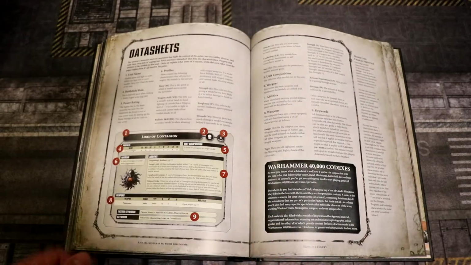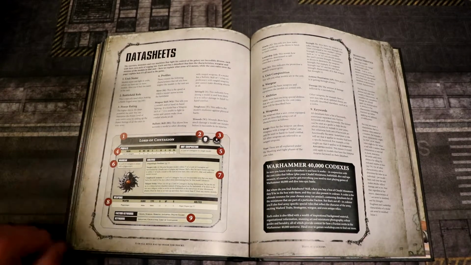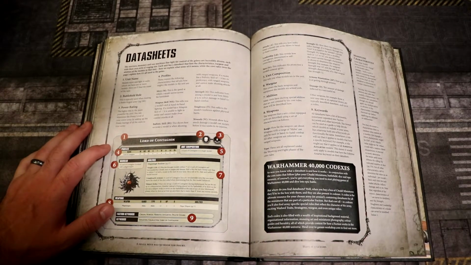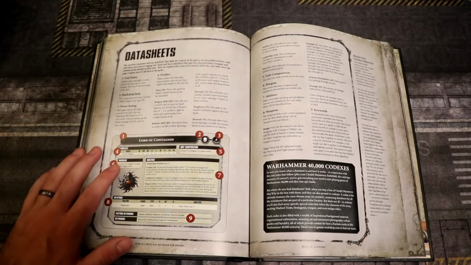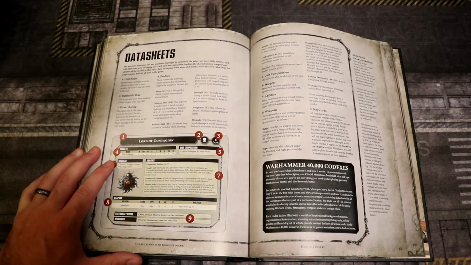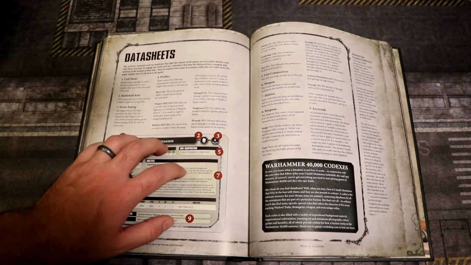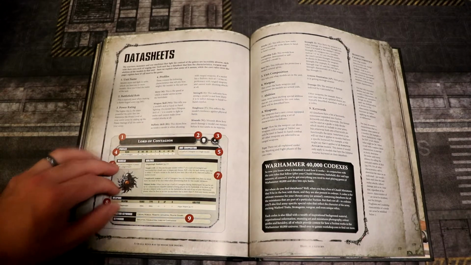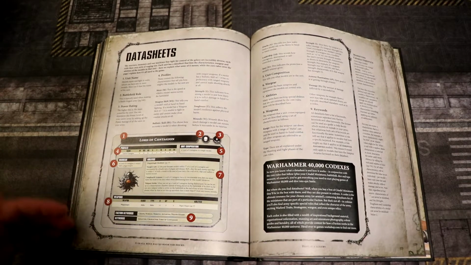The next page here is all about data sheets. This is describing different units' characteristic cards. So when you look in the indexes or the codexes at the units you're trying to use, this is what you're going to see on their profile. And so this sheet in the rulebook is explaining what you're looking at.